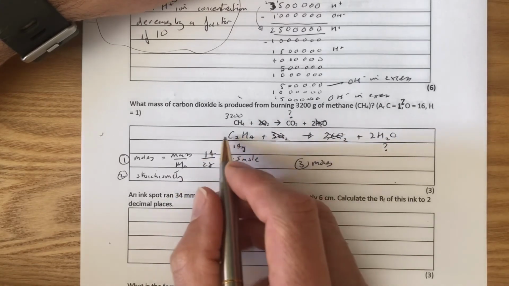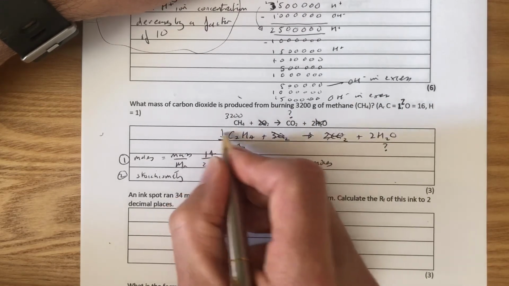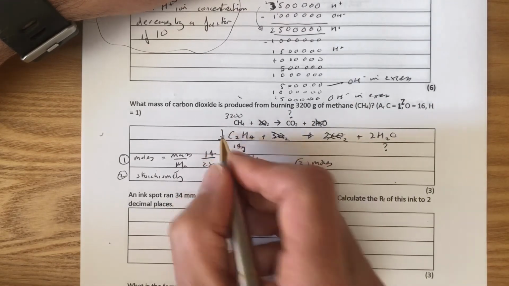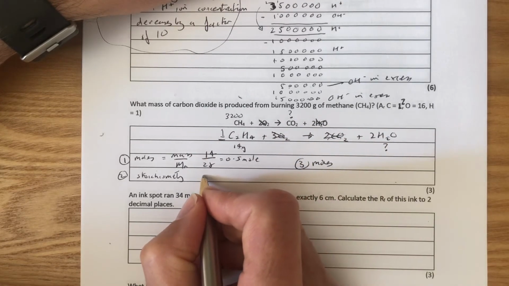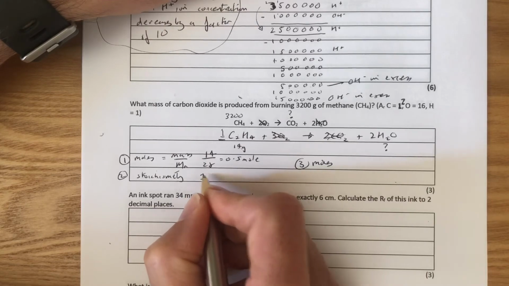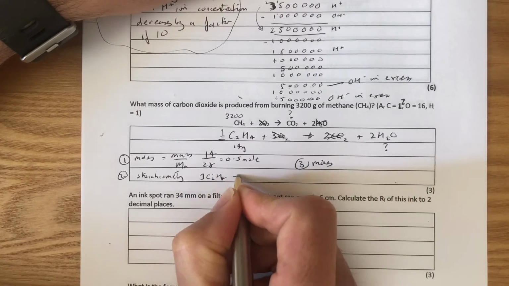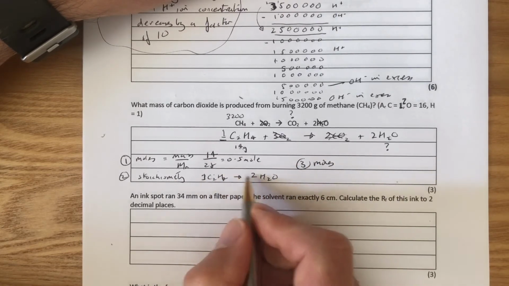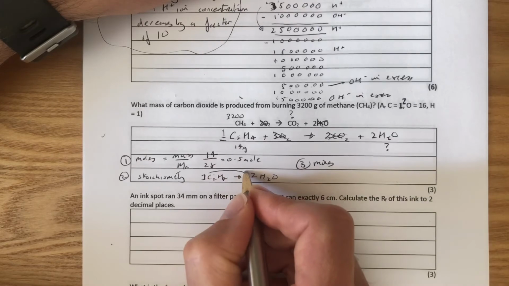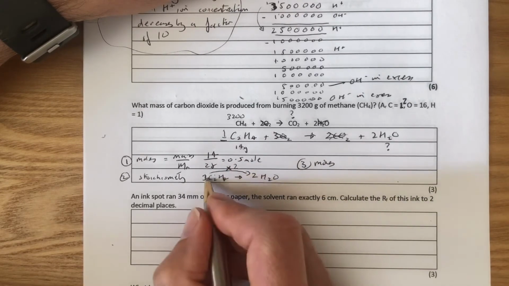Right, stoichiometry. Now we're looking at the big numbers. In my equation, I've got a big number 1 there. There's no number before the ethene, so there's a 1. And I've got a big number 2 before the water. So I'm going to write 1 here, ethene, C2H4, makes 2 waters. So how do we get from 1 to 2? Answer is we had to multiply by 2. So that's a doubling relationship. So I'm looking at the relationship here in the stoichiometry.